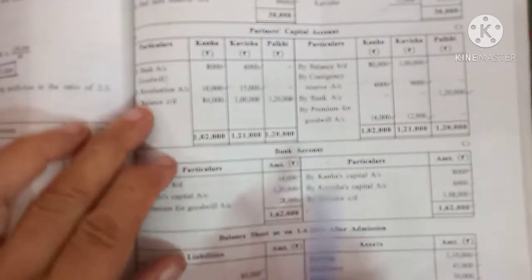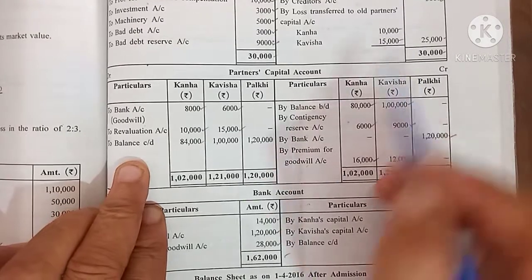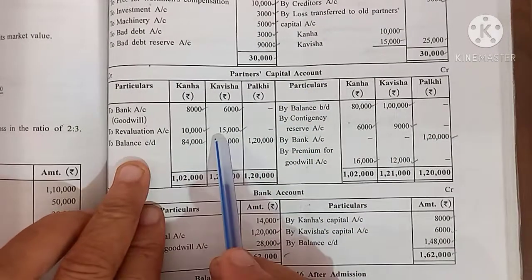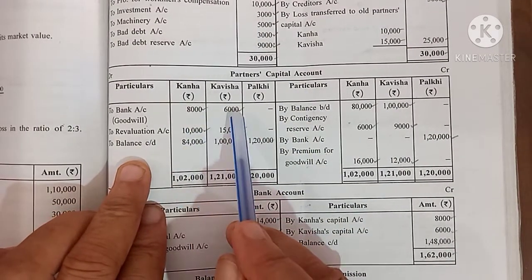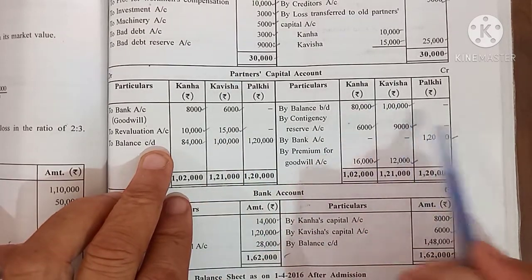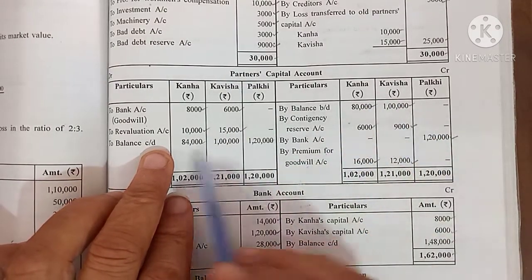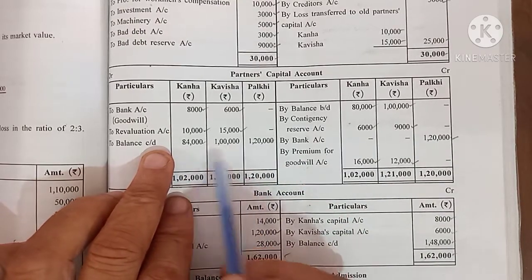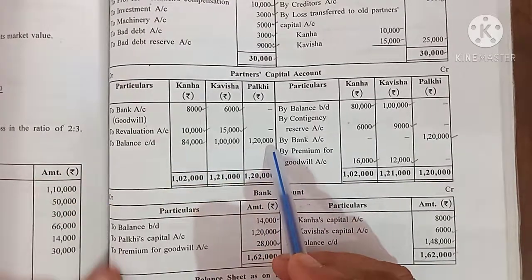And you get the 10,000 and 15,000 revaluation balance, that is partners' capital account debit to revaluation. So 8,000, 6,000 you got it, 10,000, 15,000 also you got it, and on this side 1, 2, 3, 4, 5, 6, 7, all amounts you got it.